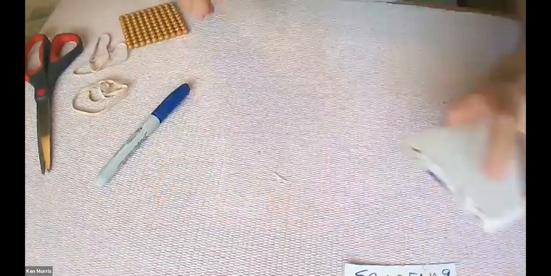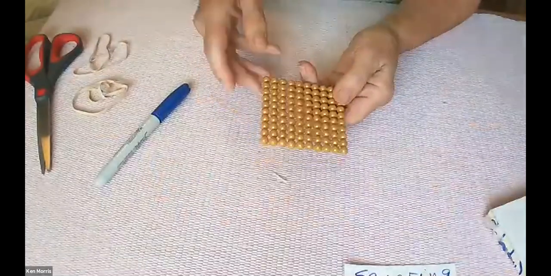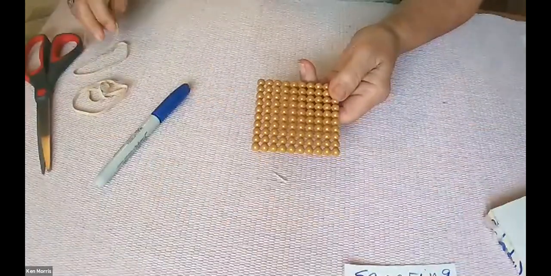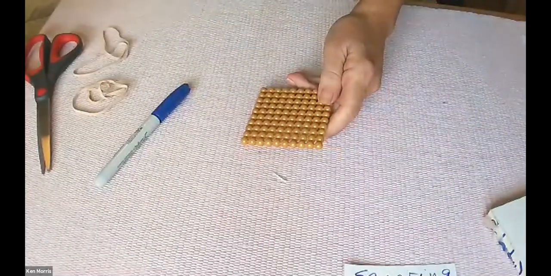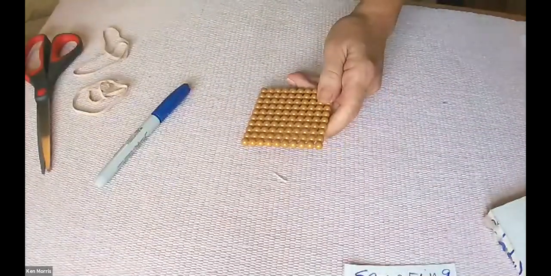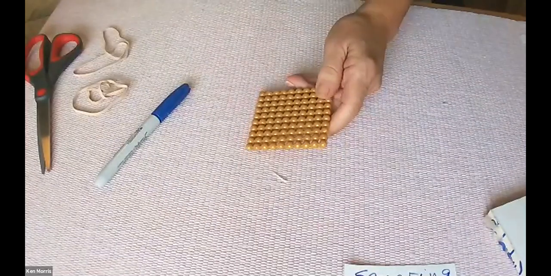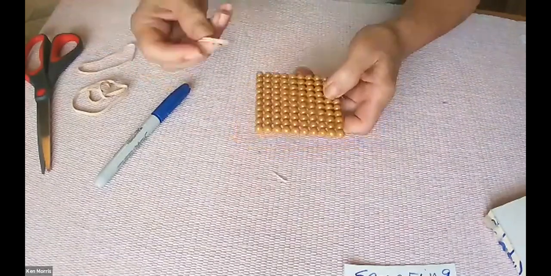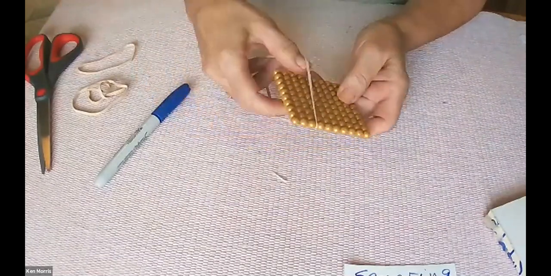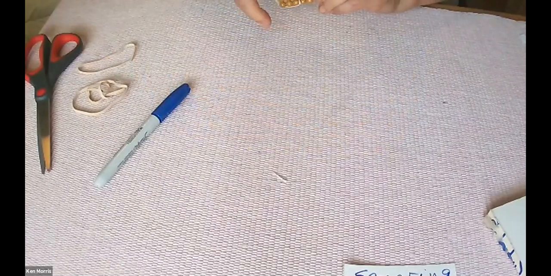All right, so I have my 100 square again. I'm going to, let's see, what do I want to do? I'm going to do 3, 5, and 2. All right, I'm going to start by doing 3 plus 7 again, like we did before.